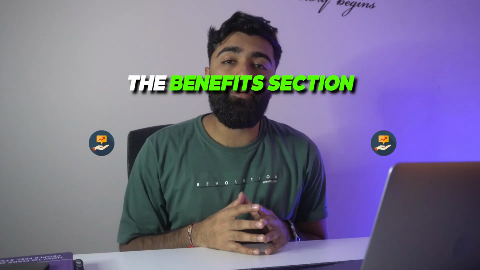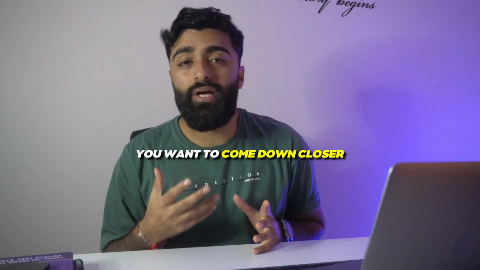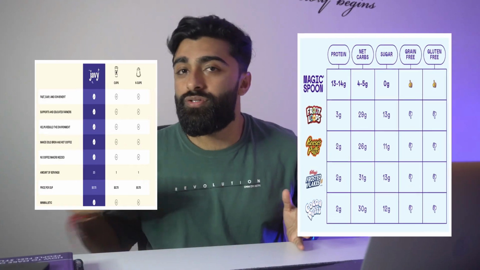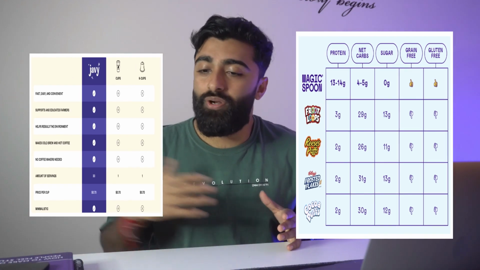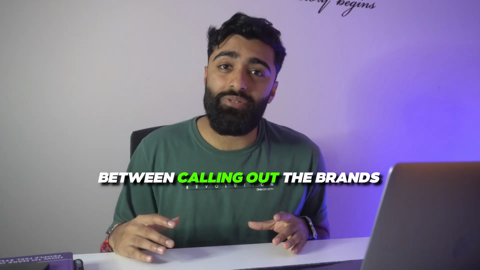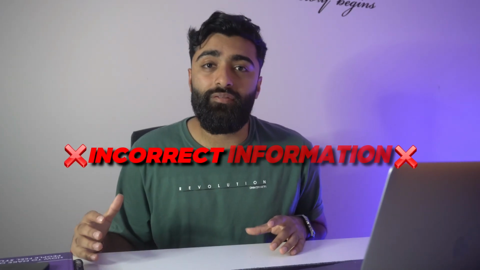Now, once you've gone through the benefit section, you want to come down closer towards the comparison chart. Now, the comparison chart is quite common across a lot of brands. And basically what that's doing is comparing your product versus the rest of the brands. You don't have to actually directly call out these brands. I'm not sure what the legality is between calling out the brands if you're giving incorrect information.